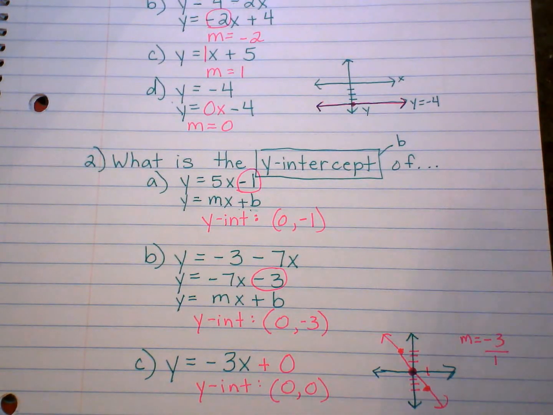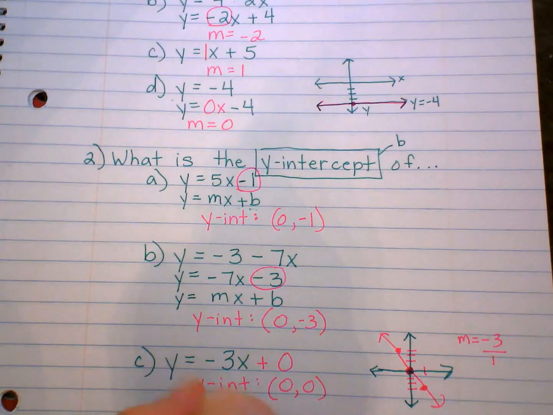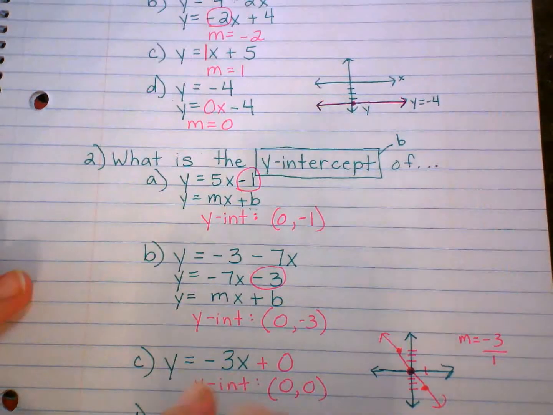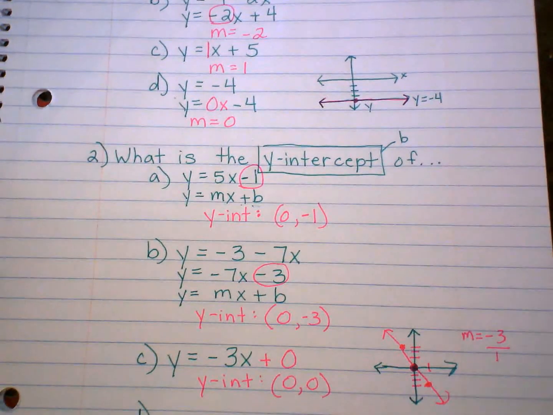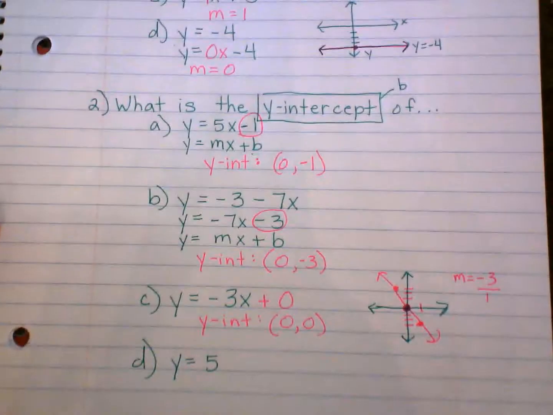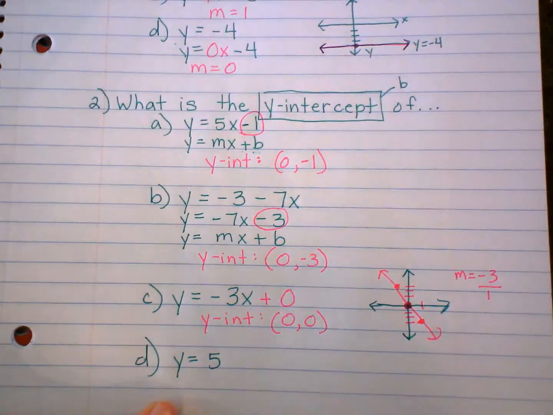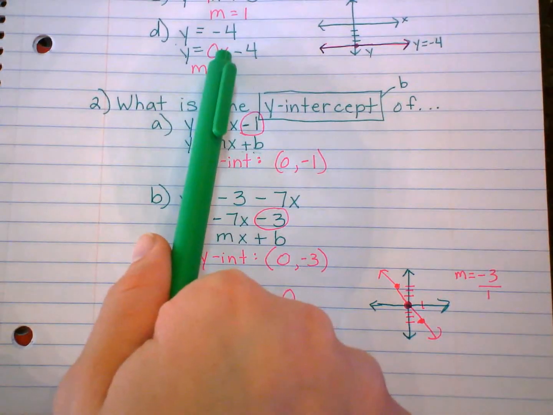Okay, let's do one more like this. What is the y-intercept for y equals 5? Y equals 5. This is just like y equals negative 4.